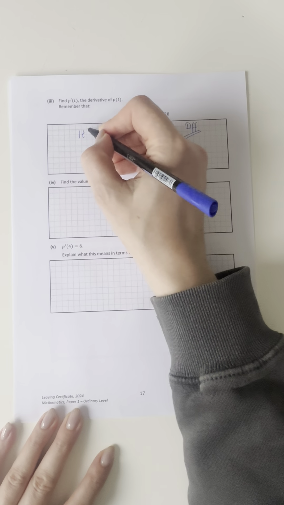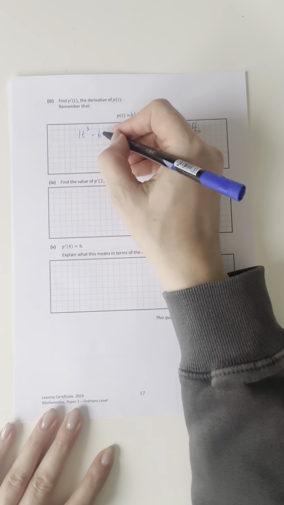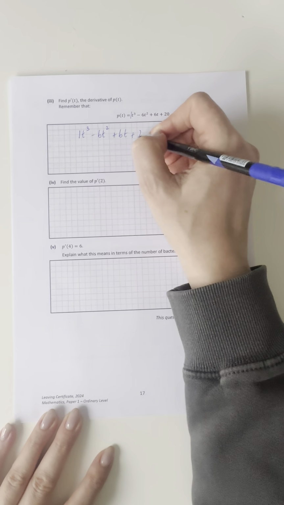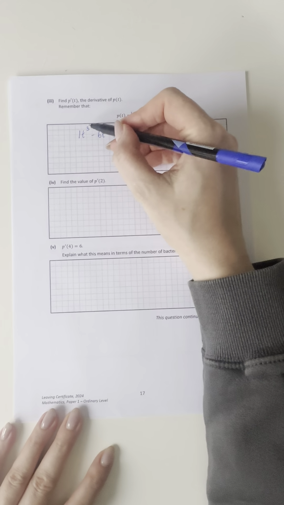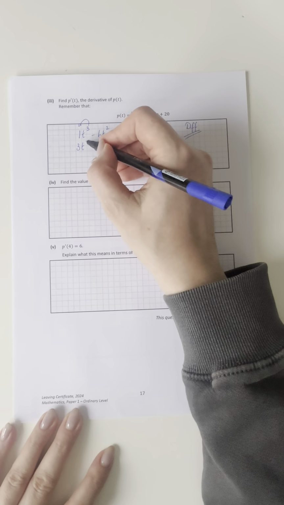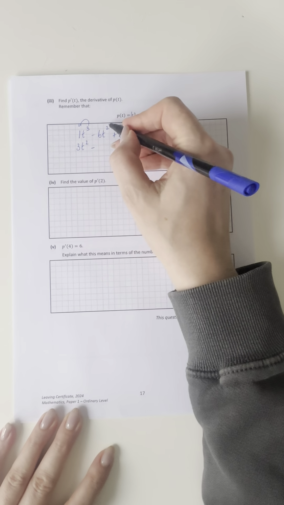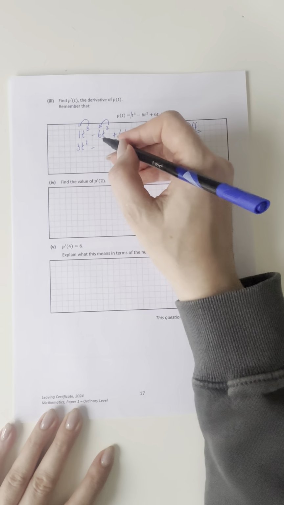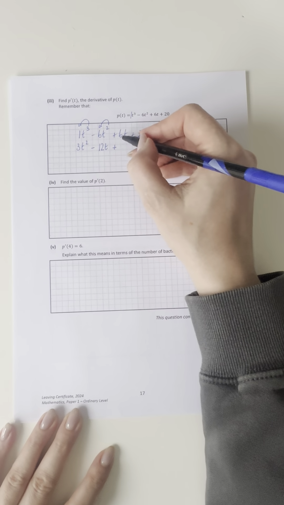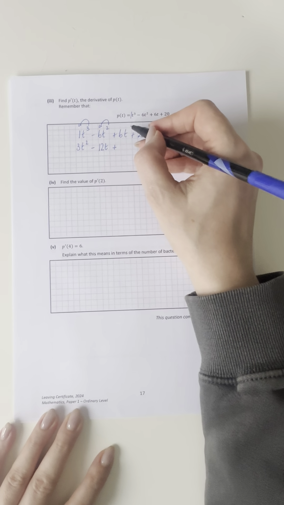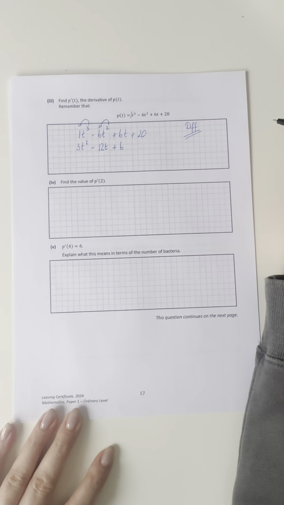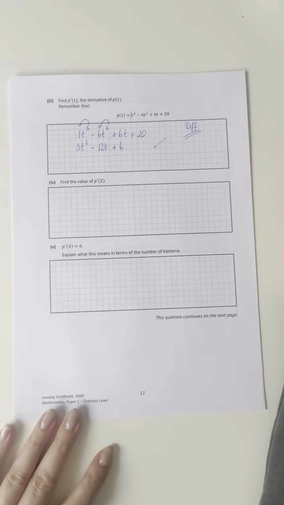Remember, there's really a secret 1 in there. So you've got 1t cubed minus 6t squared plus 6t plus 20. So that's 3 times 1 is 3t squared, reducing that power by 1. Minus 2 times 6 is 12t. Plus, remember this here, 6t, there's really a 1, 1 times 6 is 6, the t reduces down, the number disappears. So that is us differentiated.